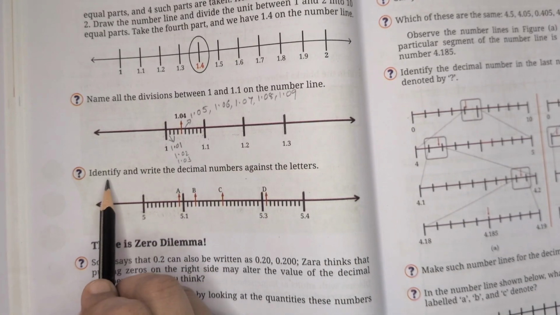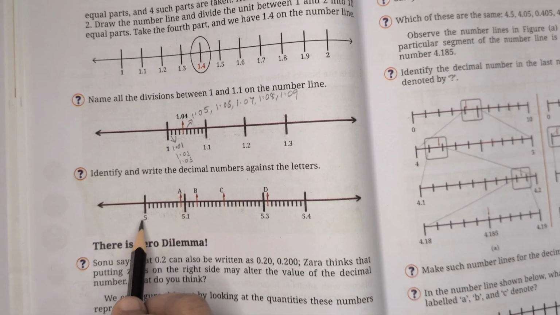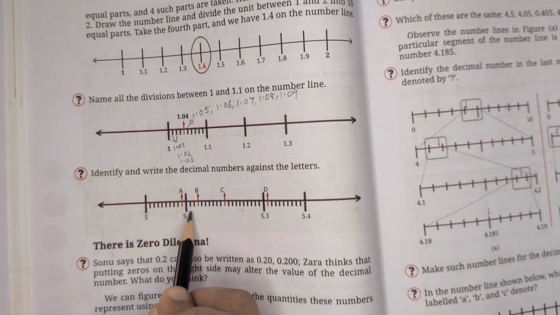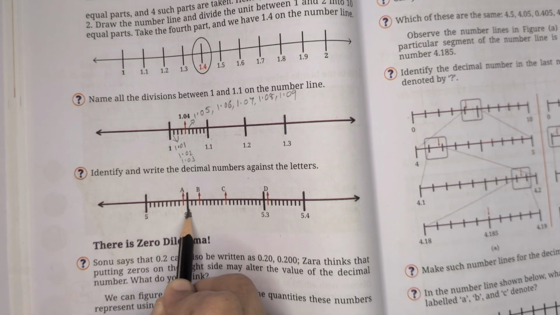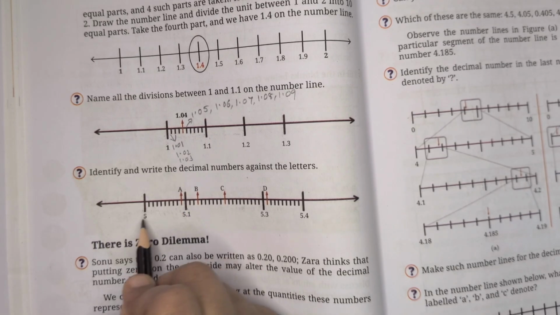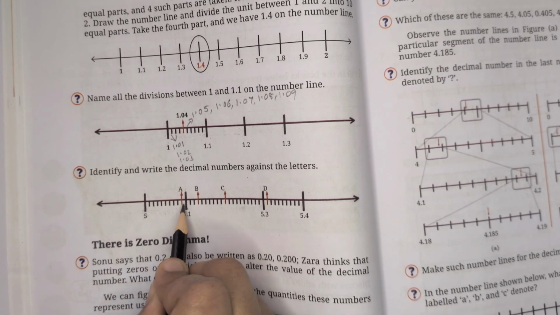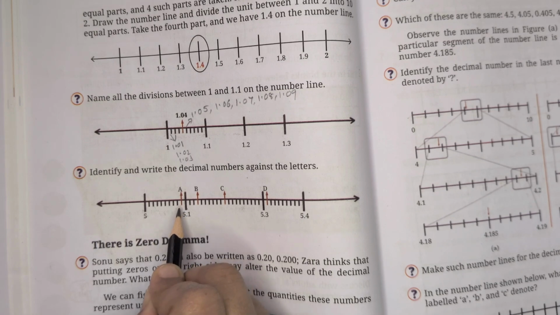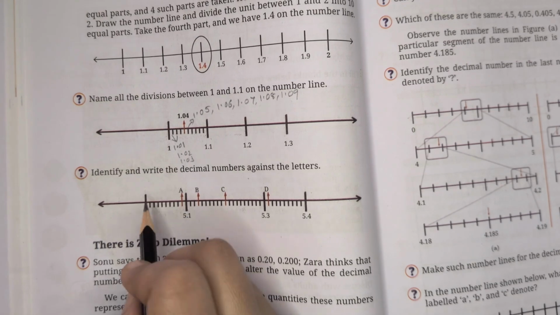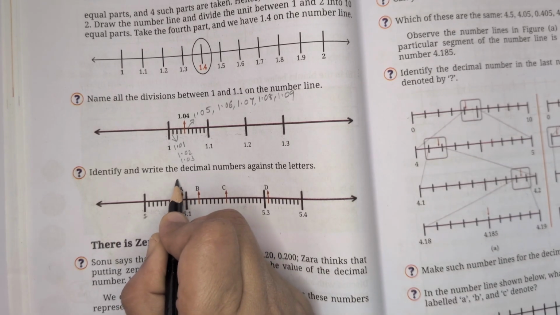Like that. Next question. Identify and write the decimal numbers against the letters. Here 5 and this is 5.1. So in between 5 and 5.1 the letter A is coming. So A, which means in between 5 and 5.1 10 small divisions are there. So it will come each one as 5.01, 5.02, like that way. So A is coming 5.09.